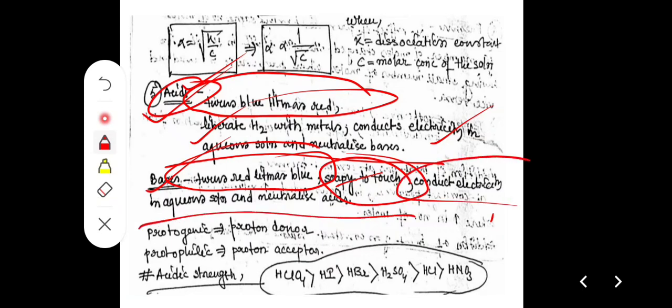Base always neutralizes acid, and acid always neutralizes base. And they always conduct electricity in aqueous solution, because basic solution also furnishes ions.